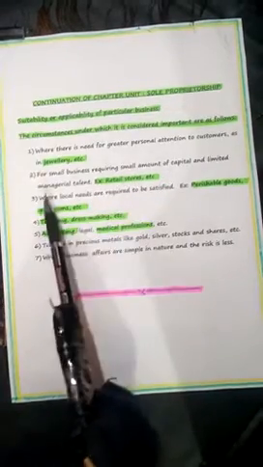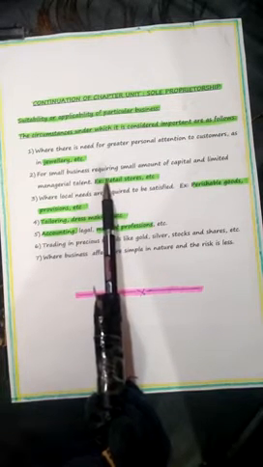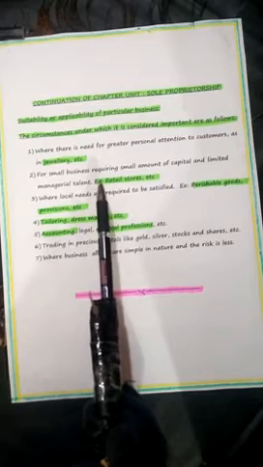Second one, for small business requiring a small amount of capital and limited managerial talent. For example, a retail store. I told you about a canteen lady. She is not a management professional or an MBA student or a chartered accountant, but still she has the ability, talent, skill to do it. She has got a little amount of money to start the canteen. She's running it.